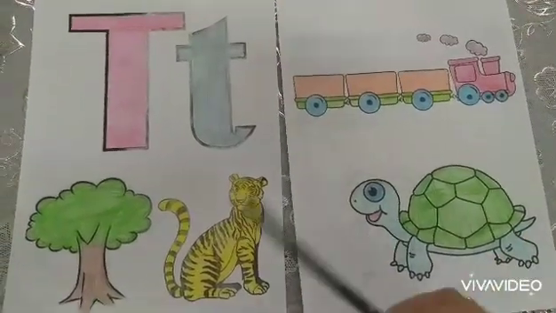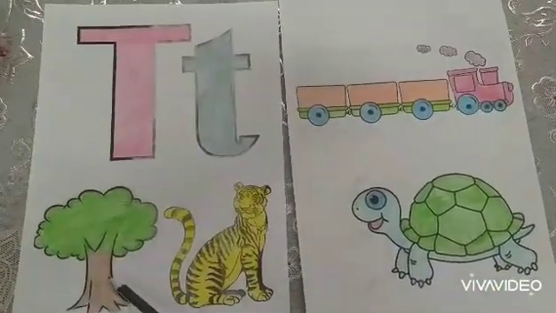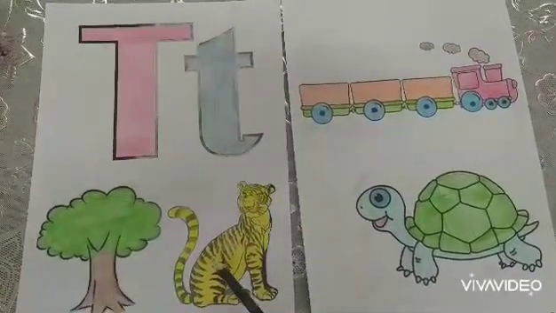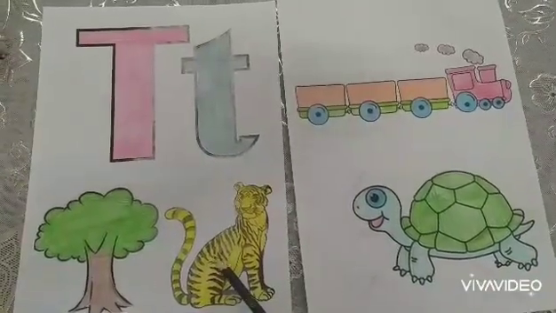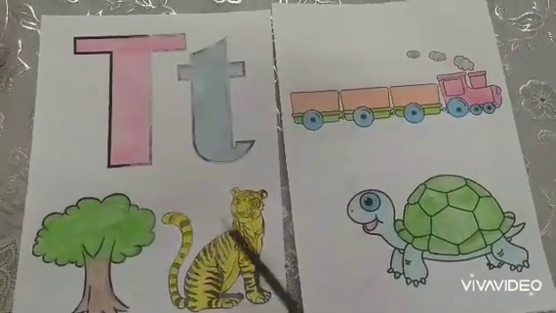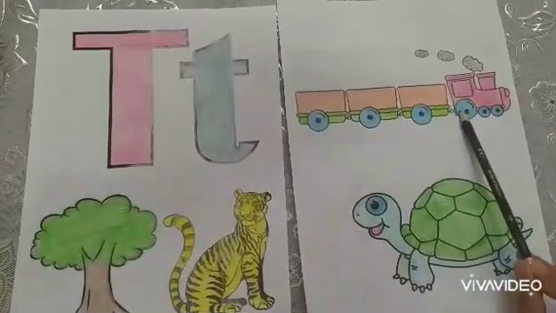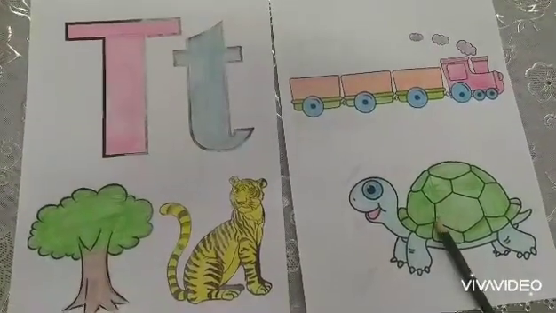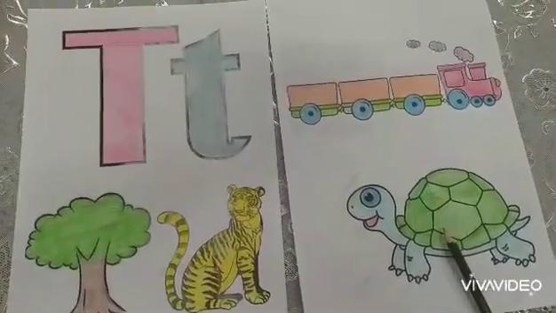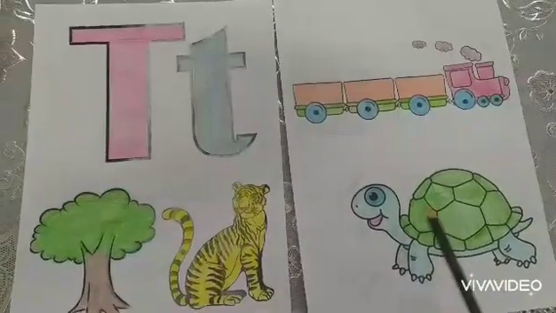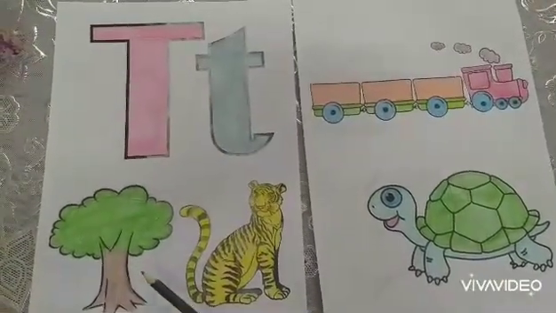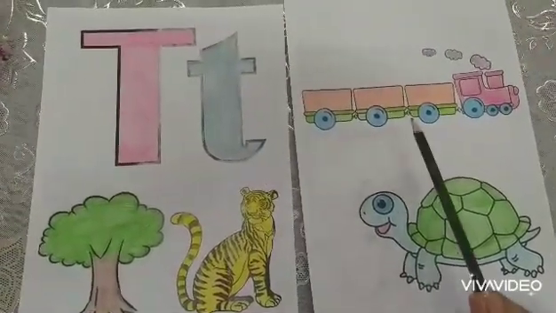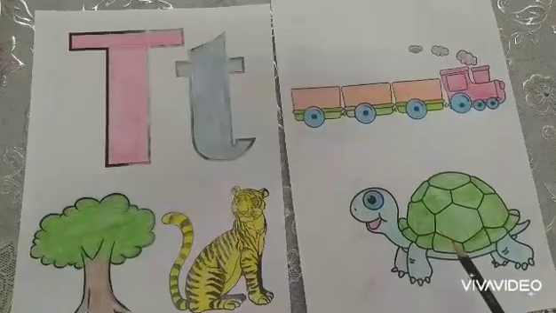Let's revise. T is for tree, ta, ta, tree. T is for tiger, ta, ta, tiger. T is for train, ta, ta, train. T is for turtle, ta, ta, turtle. T, tree, T, tiger, T, train, T, turtle.